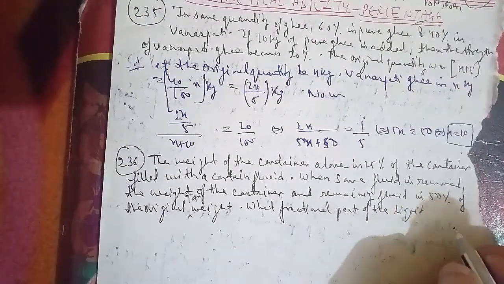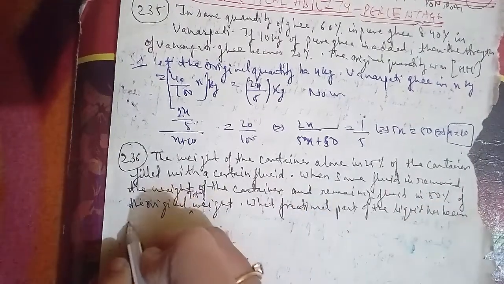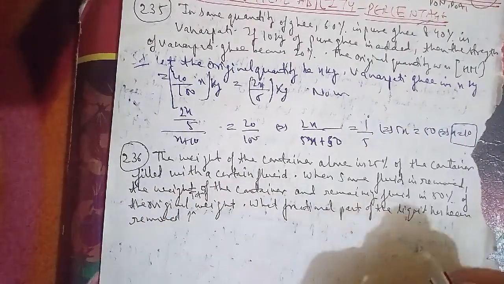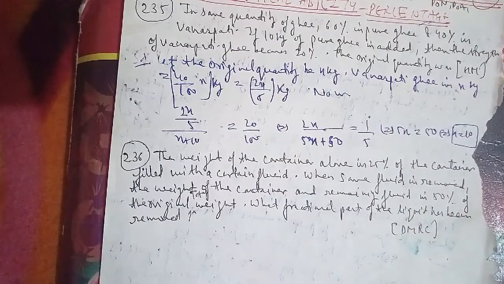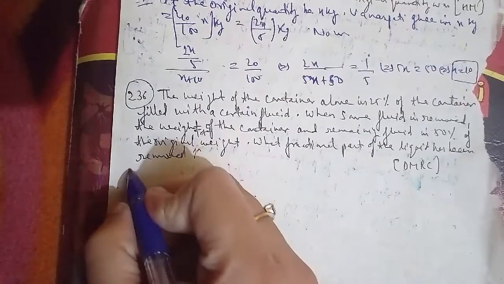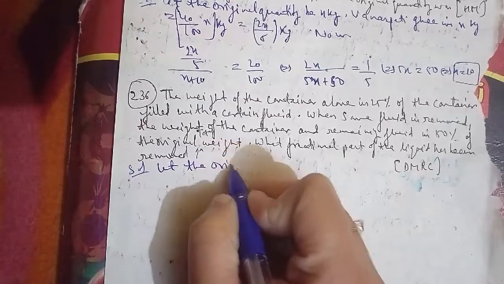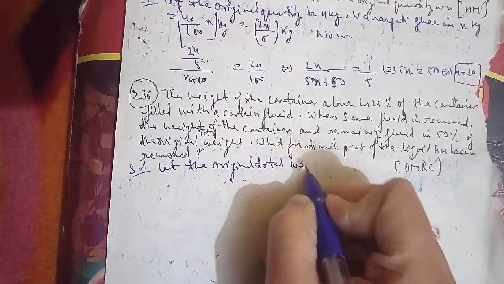Let the original total weight be x. Weight of the container equals 25 per 100 x, which equals x upon 4.